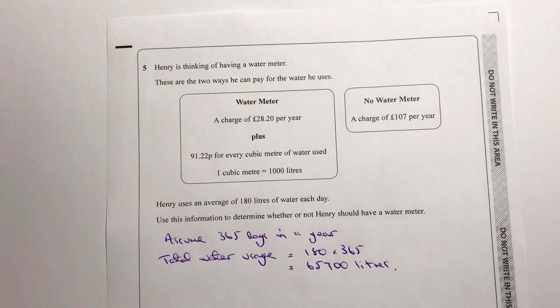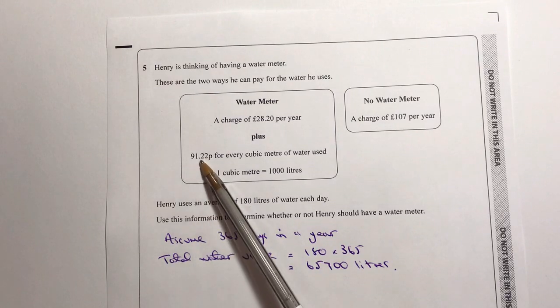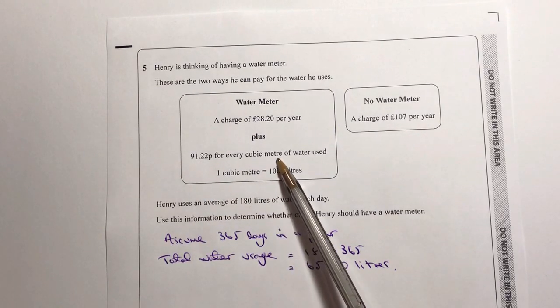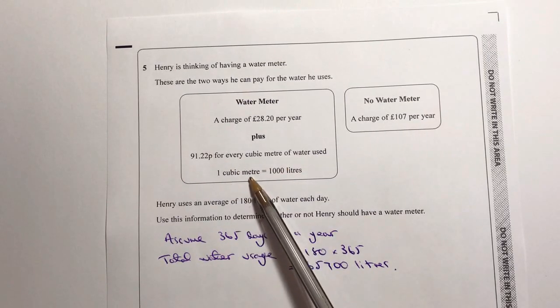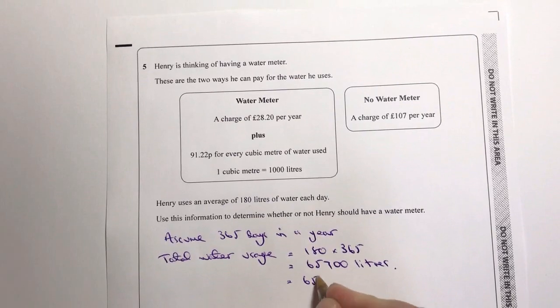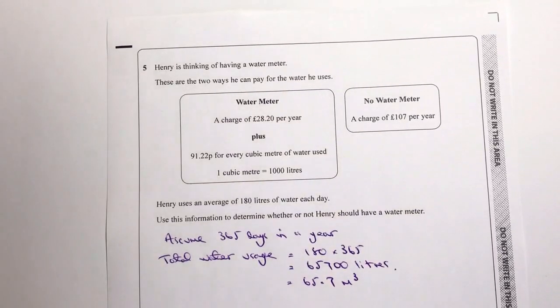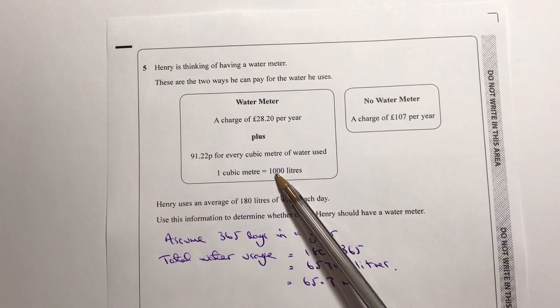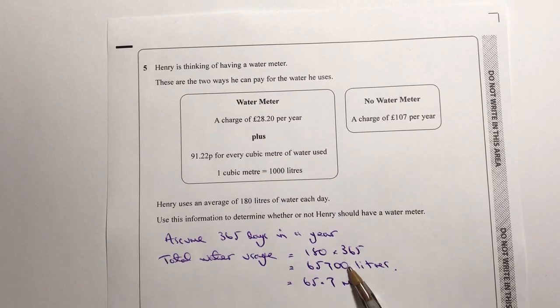Now just be really careful with these sorts of questions. They are fairly generously marked. It's actually a 5-mark question, but you need to jump through a couple of loops, because the information we're given is it's 91.22p for every cubic metre. And we're also told that 1 cubic metre equals 1,000 litres. Well, we've worked out that he uses that amount of litres, so be careful to change that to 65.7 cubic metres. The way we're going to do that is we move the decimal point 3 places. We're going to divide by 1,000. So we move it 3 places in, and that takes us to 65.7 cubic metres.